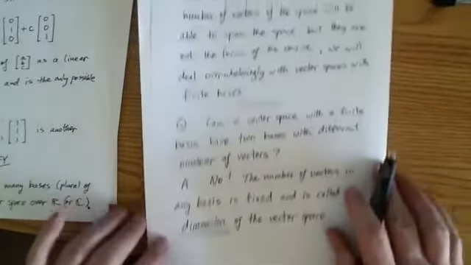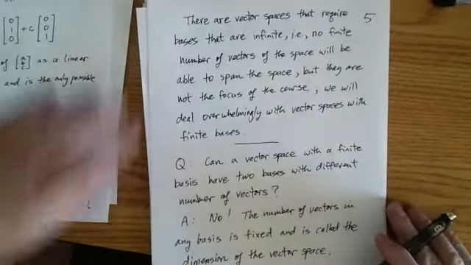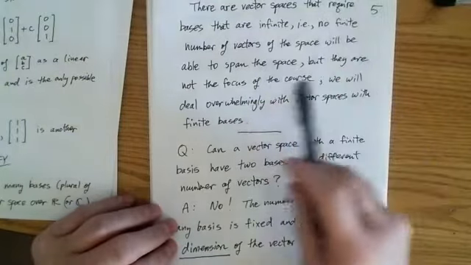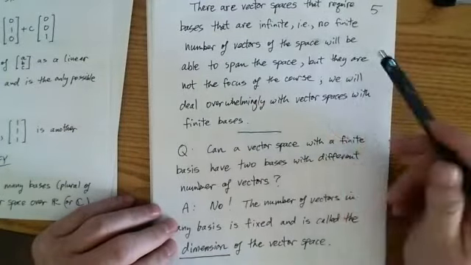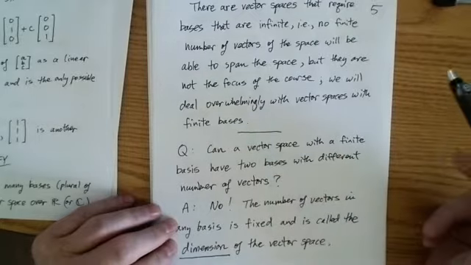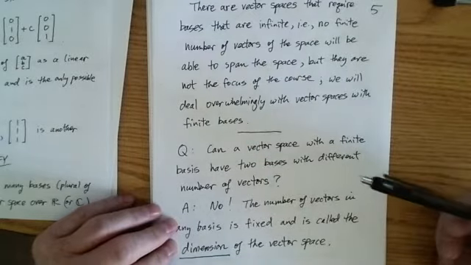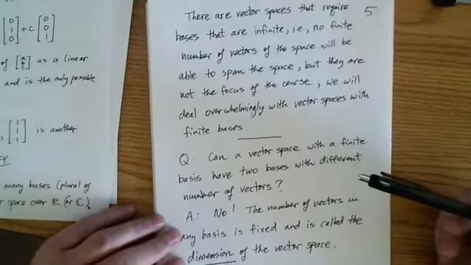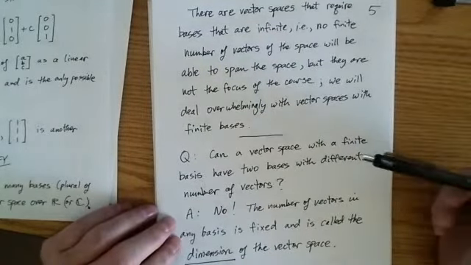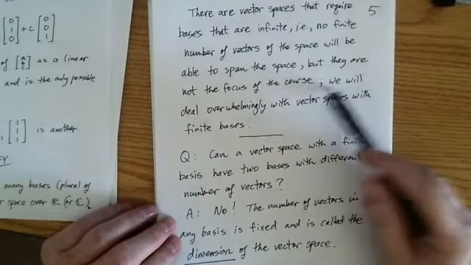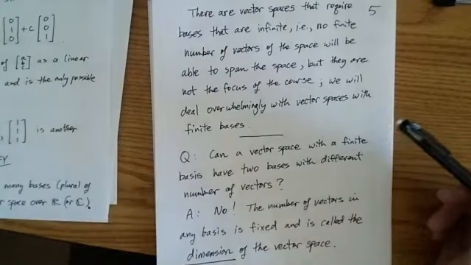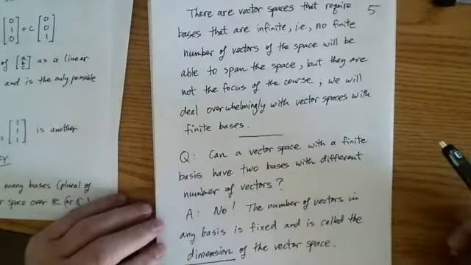Speaking of the infinite here, by the way, let's throw this in. There are vector spaces that require bases that are infinite. That is, no finite number of vectors is sufficient to span the space. They're not going to be the focus of the course, but we will mention them from time to time. Some of our function spaces that we looked at in a previous video. We're going to be dealing overwhelmingly with just finite vector spaces, in other words, ones with finite bases.